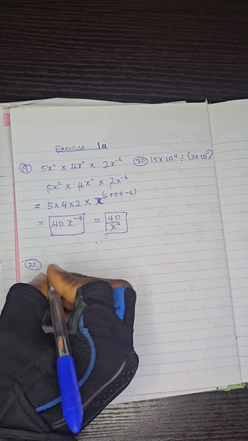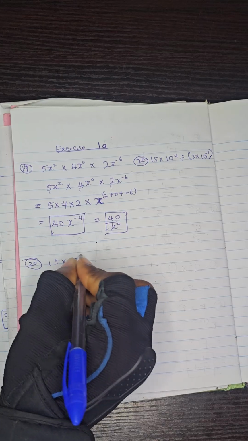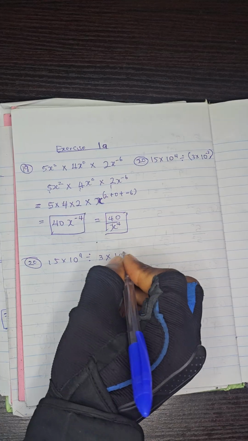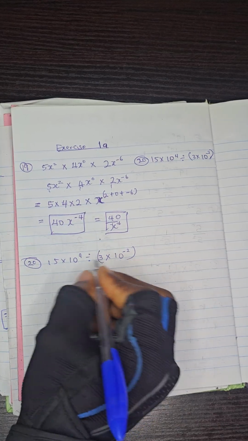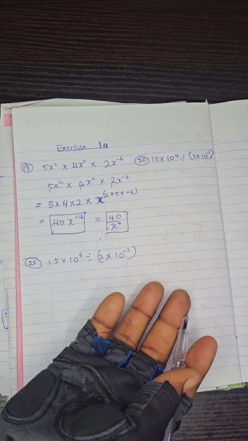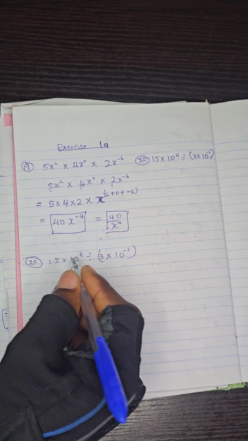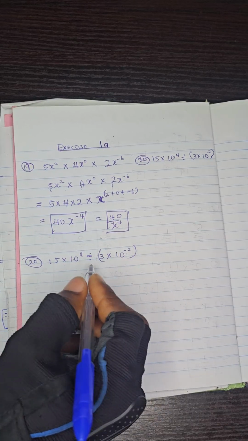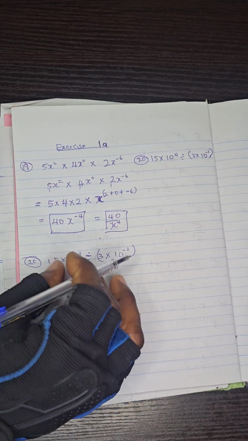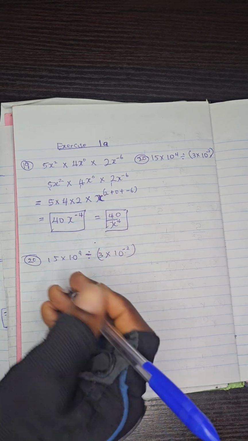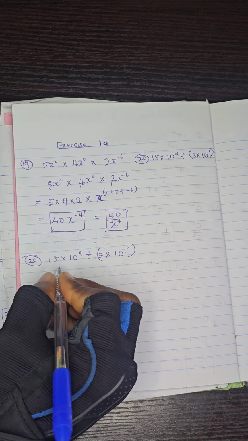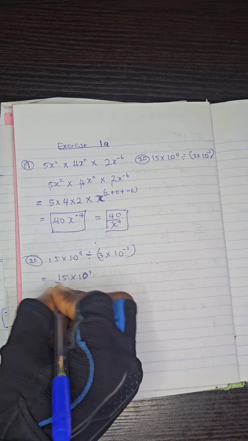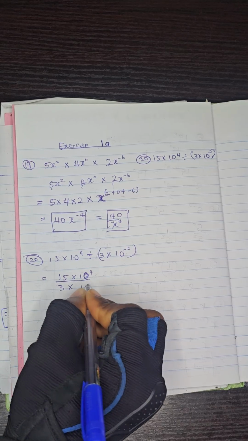Number 20, you have 15 times 10 raised to power 4 divided by 3 times 10 raised to power minus 2. You know why we are adding this bracket? If you do not add this bracket, and if you open up this bracket, BODMAS will take place, meaning that when you multiply this by this, you still divide it by this before you multiply it by this. So we are adding this bracket here so that you know that first you have to solve what is inside there before you divide it by whatever. So let's go on. In this case, this thing will be something like 15 times 10 raised to power 4 all over 3 times 10 raised to power minus 2.